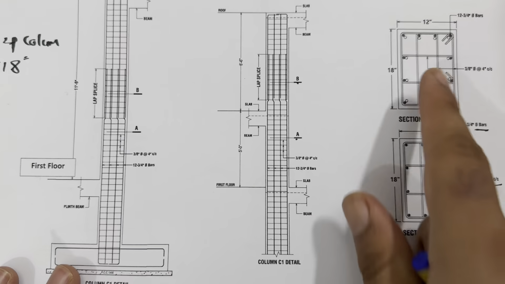You can see the longitudinal bars, and this is the plinth beam. You can see clearly, and this is the first floor, right? And here, guys, you can see the lapping length. From the first floor to the second floor, the height is 11 feet and 6 inches, okay? Because 6 inches is the thickness of the RCC slab.